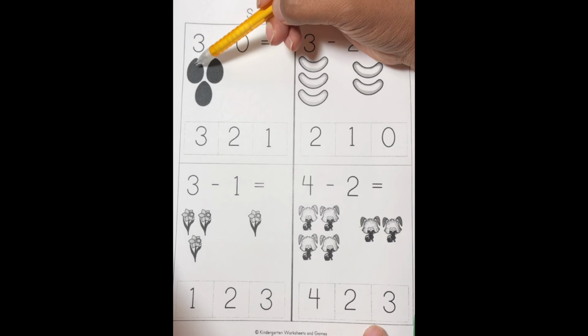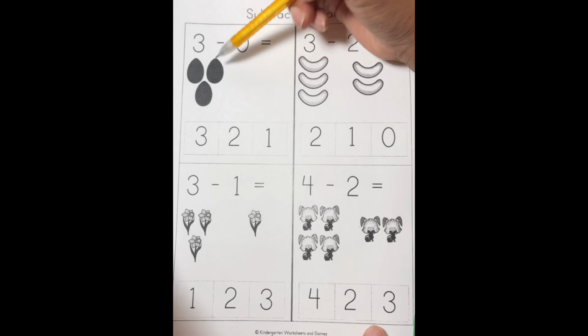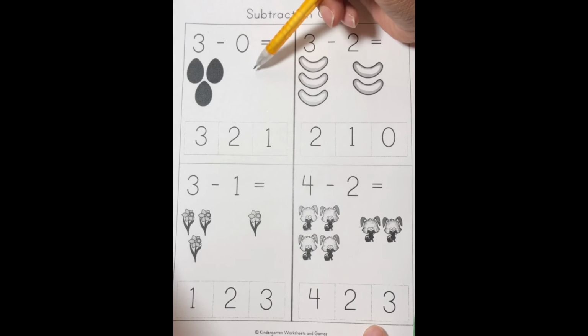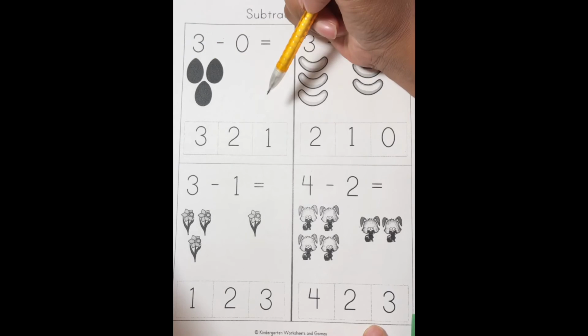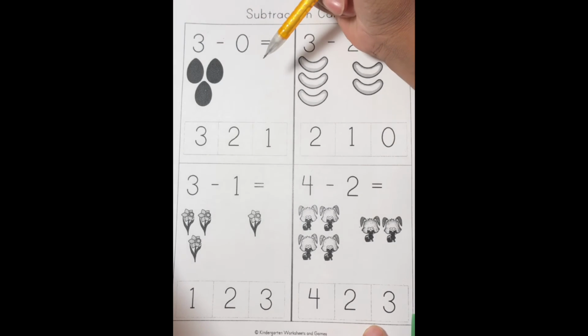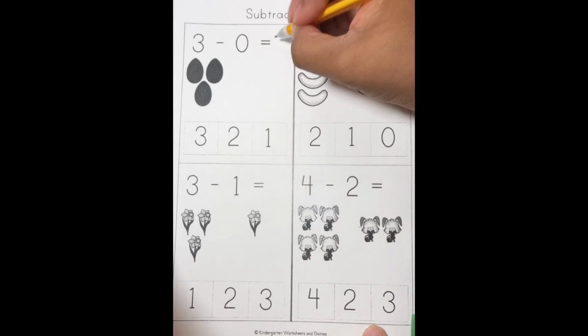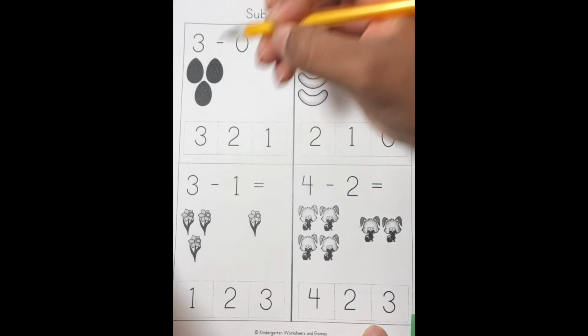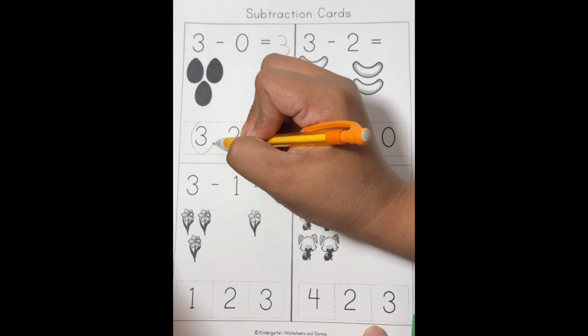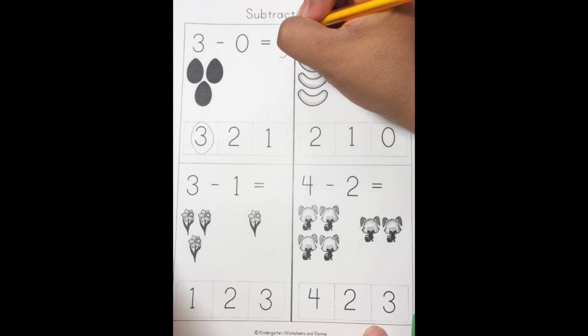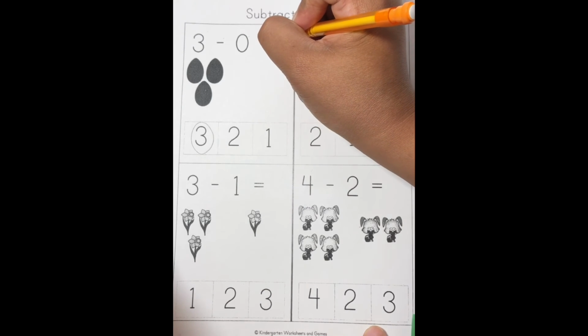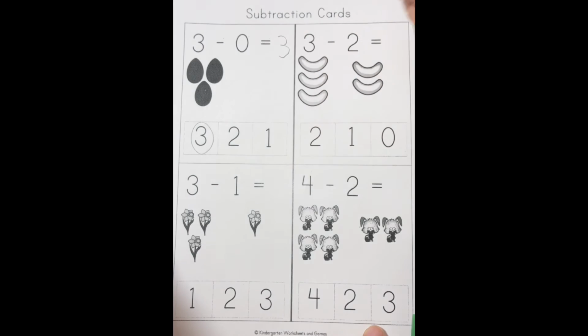So you have 3 eggs. Let's count together. 1, 2, 3. And how many do you have on the other side? 0. You have 1, 2, 3. Now 3 minus 0 equals how many eggs you have all together? 3. You're right. So let's go ahead and circle our 3. And then let's go ahead and write it as well. Okay, let's move on to our next card.